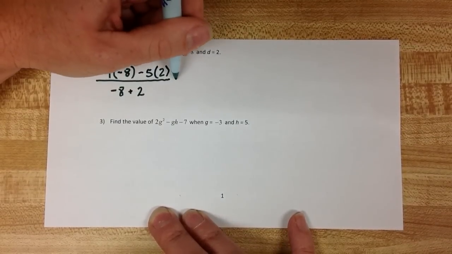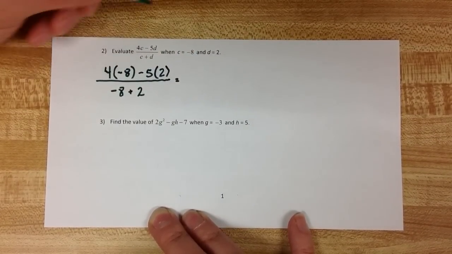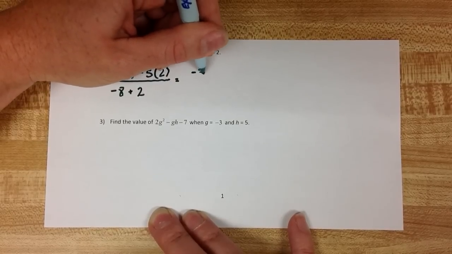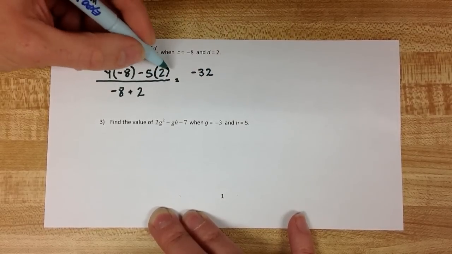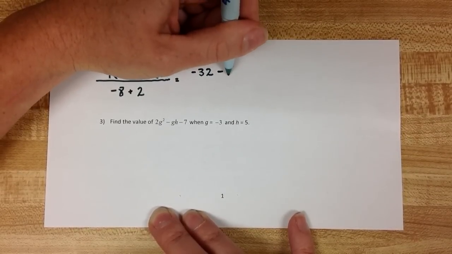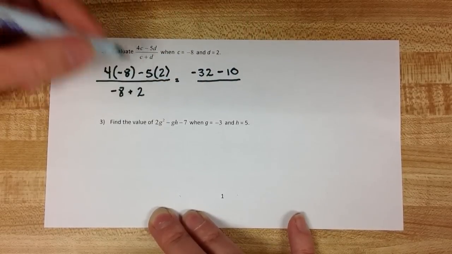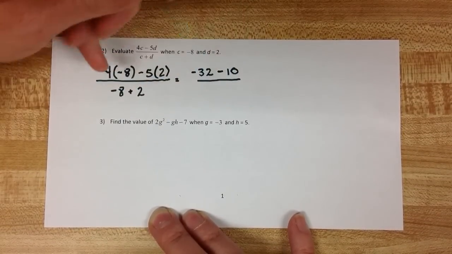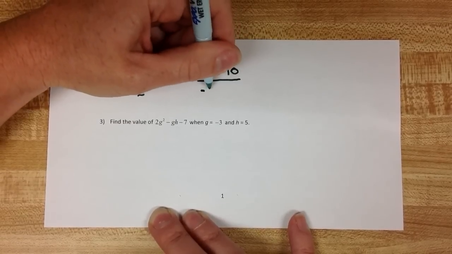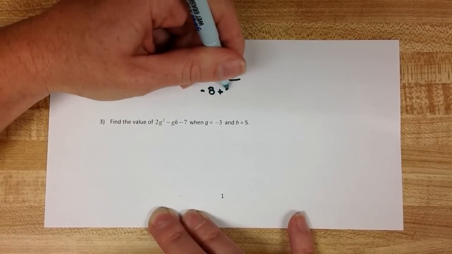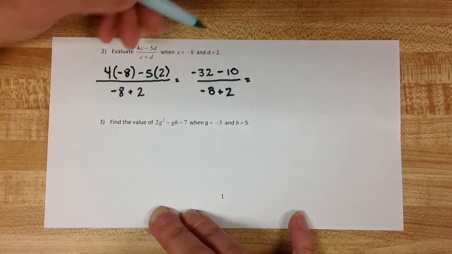Okay. Doing the math in the numerator, I get 4 times negative 8 is a negative 32, and 5 times 2 is 10, being subtracted. On the bottom, a negative 8 plus 2. Actually, since I did multiplication in that step, I'm just going to leave that for this step. If you want to simplify there, that's okay too.